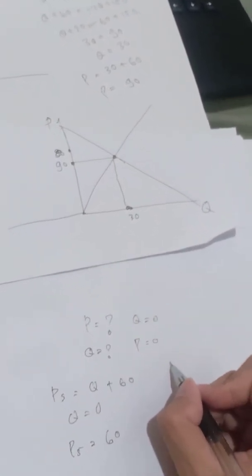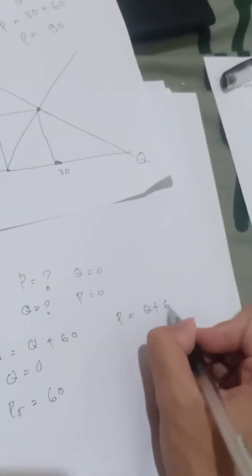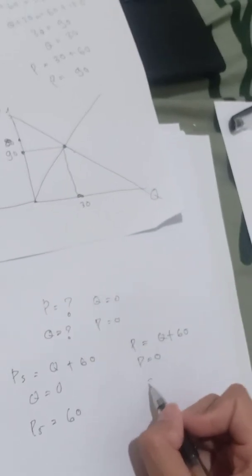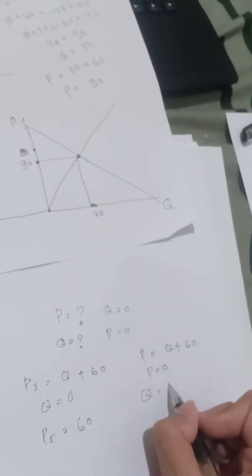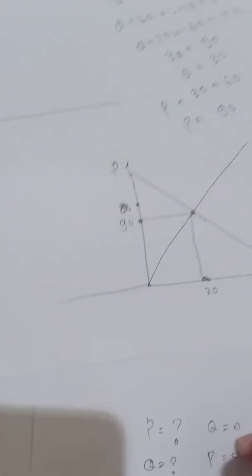And if P is 0, we find that Q is minus 60. That's the result, so the curve will be like this.